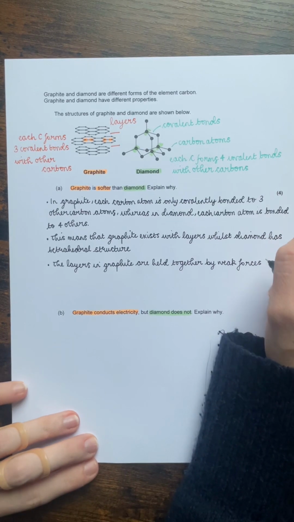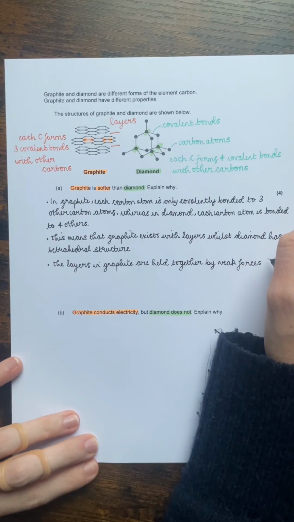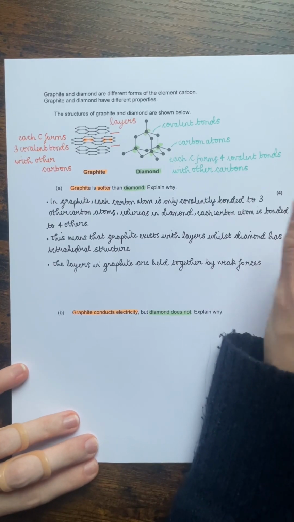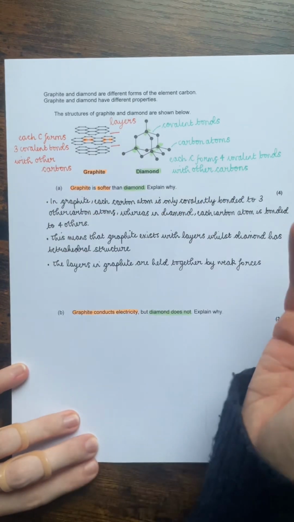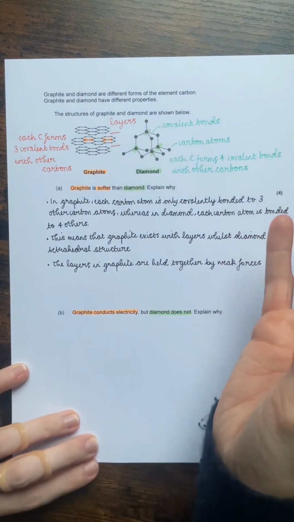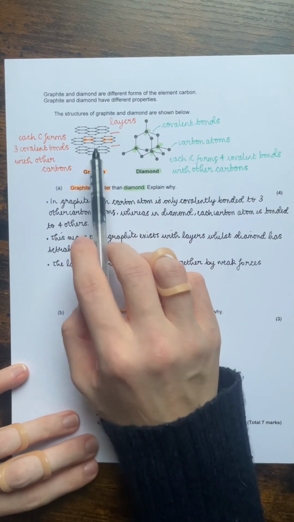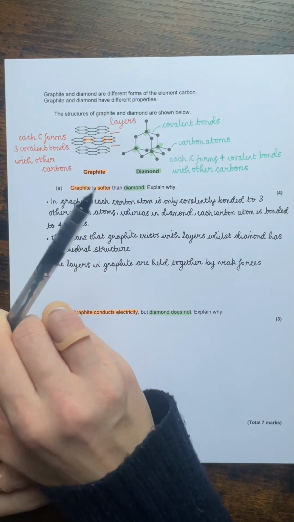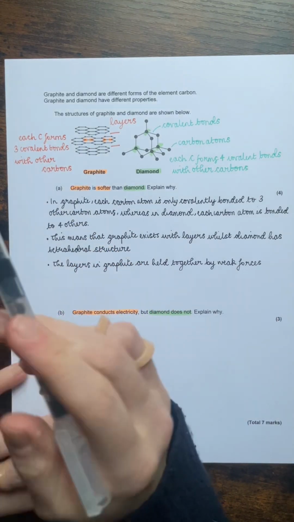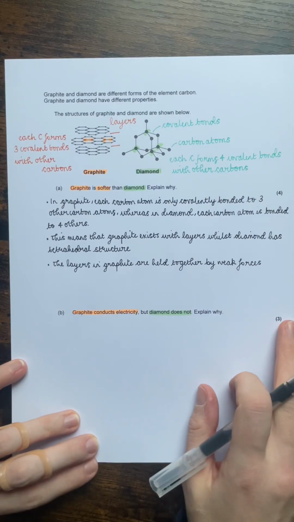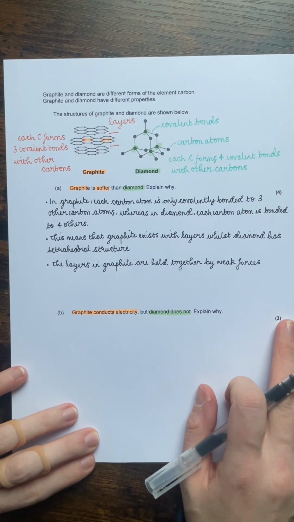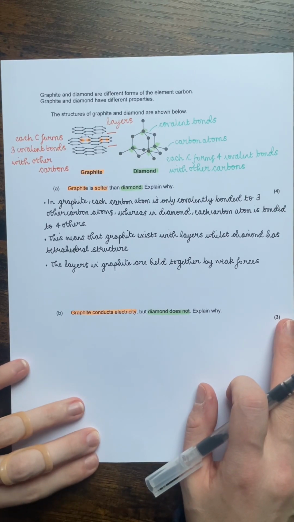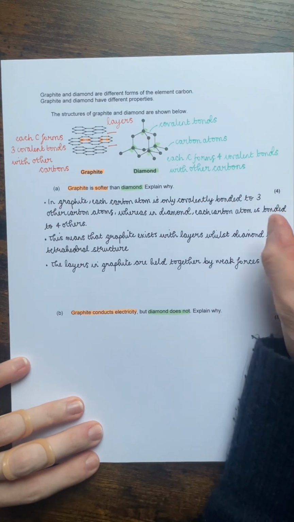Please don't, because the layers are not molecules. Intermolecular means between the molecules. So yes, there are weak forces between the layers, but they're not intermolecular because the layers don't work like that. So you can just say weak forces. It's one time we can be slightly more vague. So the layers in graphite are held together by weak forces.